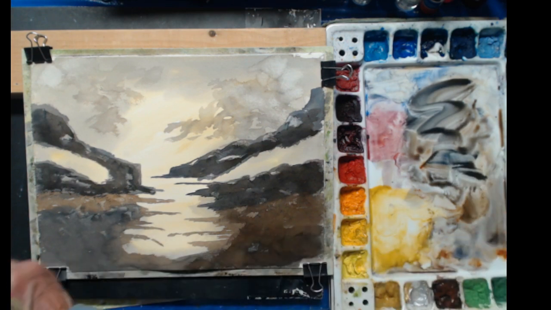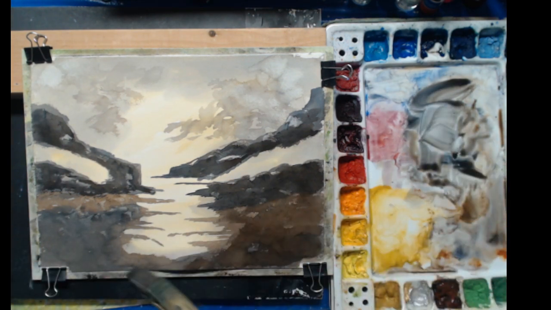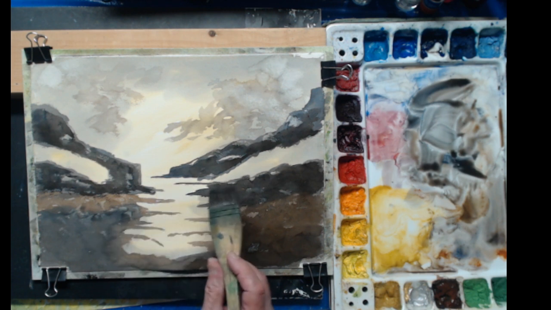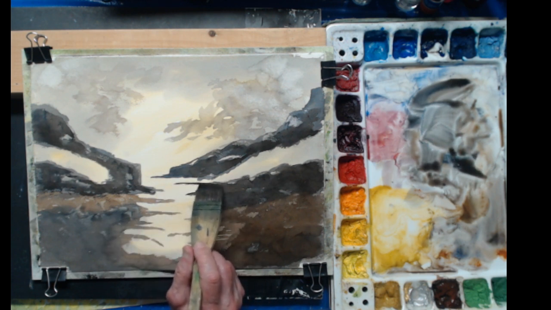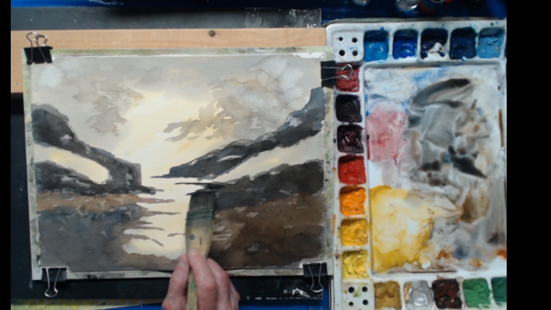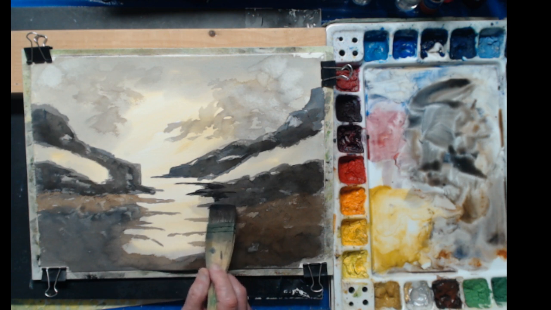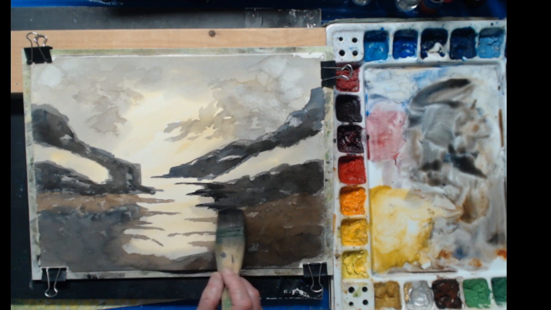Now forming a real sharp edge here with the Hake brush. Go back here and clean up some of these edges here. I want to clean up a little bit. A little more definition here on some of these edges of the riverbank.